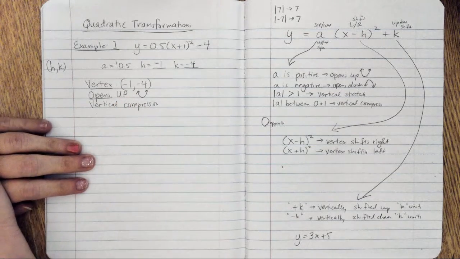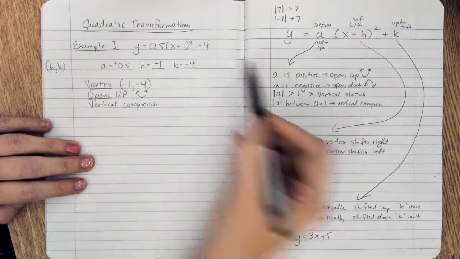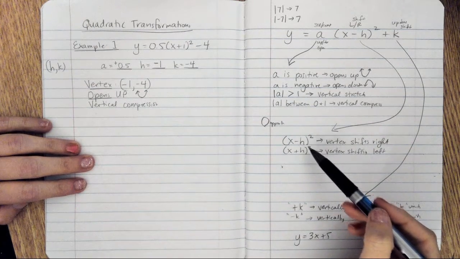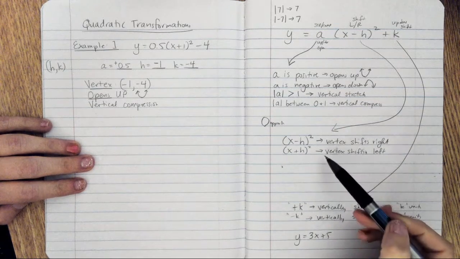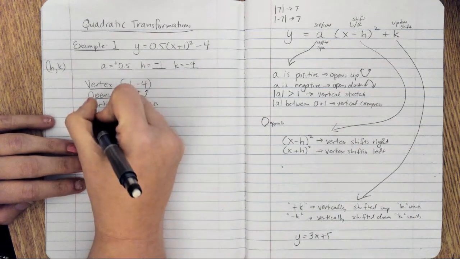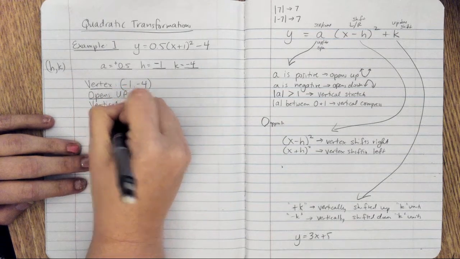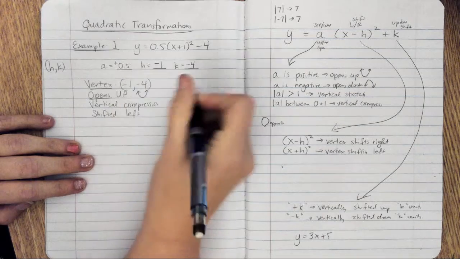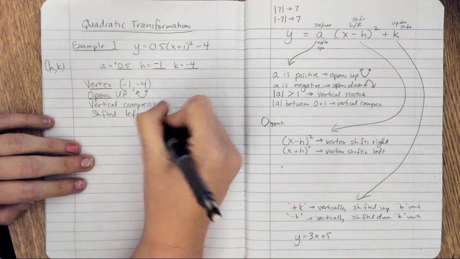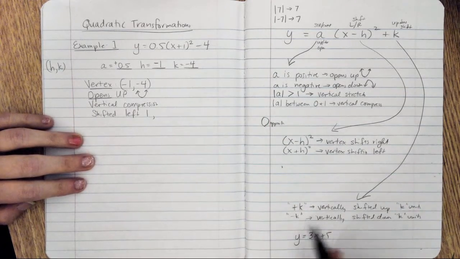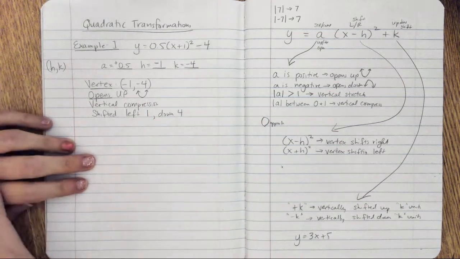I also see that I have shifting going on. I can tell because I've got x plus a number, and I've got minus k. Well, x plus a number means I'm shifting left, and that number is 1, so I'm shifting left 1. And I have minus k, so I'm shifting down 4.